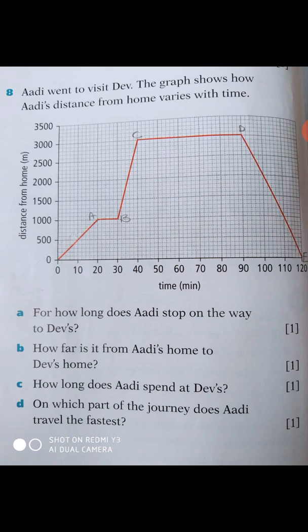So for the answer to A, we need the time between point A and B. How long means they are asking you time. So point A time is 20, point B time is 30. So 30 minus 20, that means 10 minutes he stopped on the way. So the correct answer is 10 minutes.